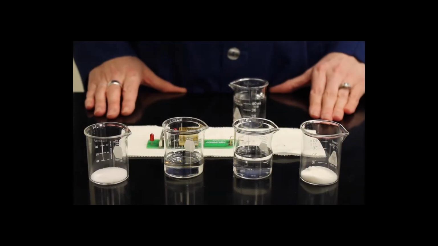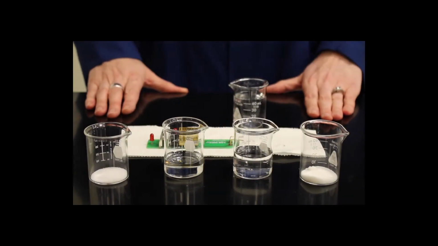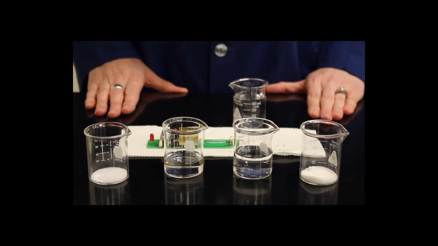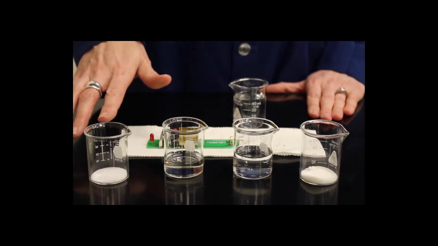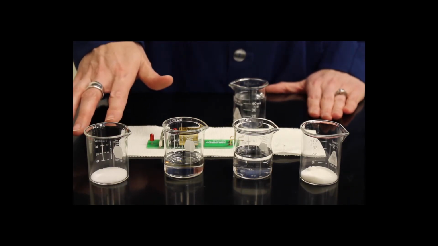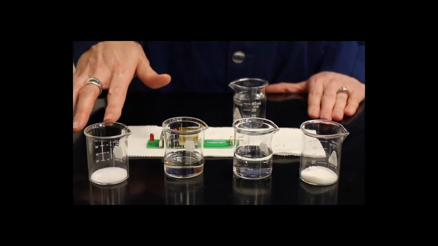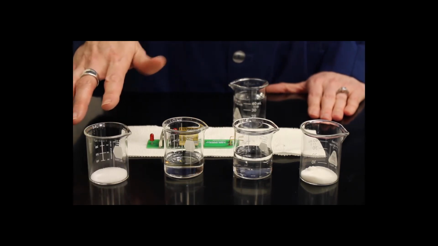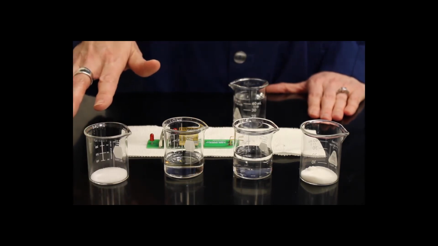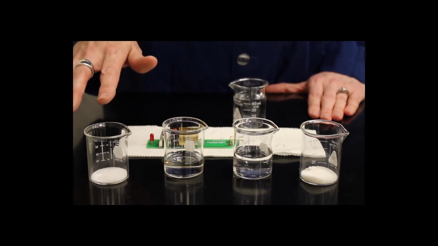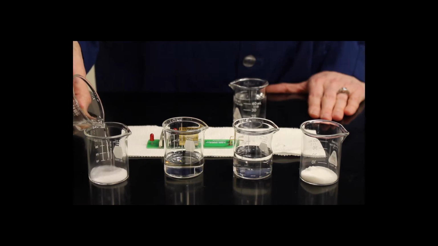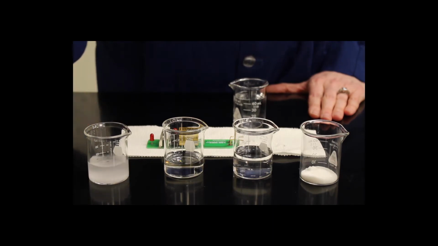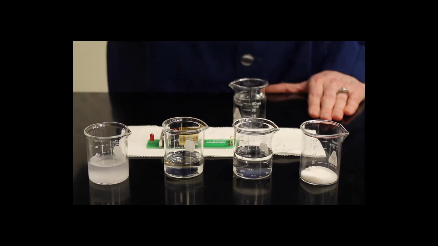a demonstration that illustrates the differences in conductivity of strong electrolytes, weak electrolytes, and non-electrolytes. In this first beaker is table salt, or sodium chloride. And sodium chloride is an ionic solid, and ionic compounds are made up of ions, and when we add water to them, they dissolve and form individual ions.